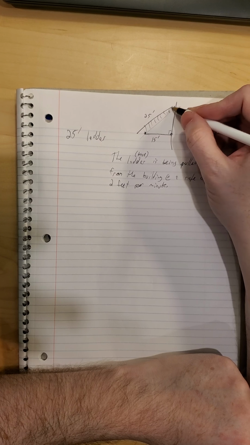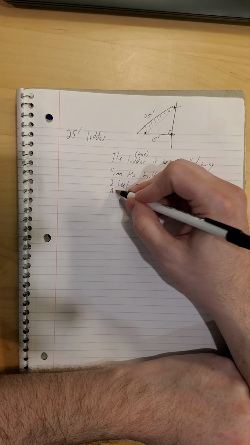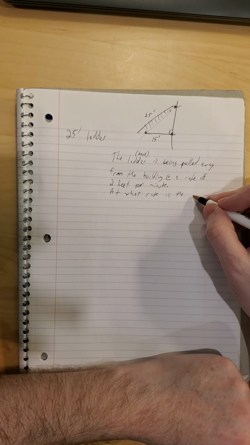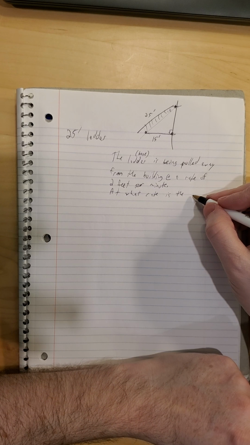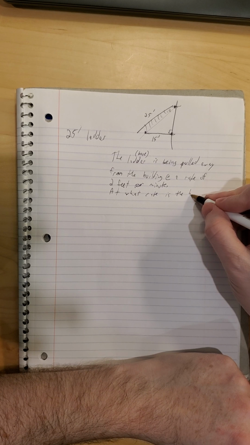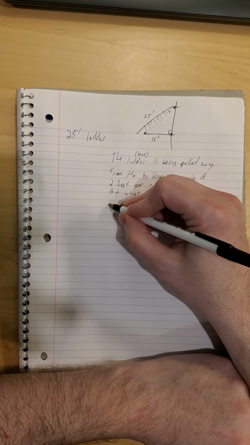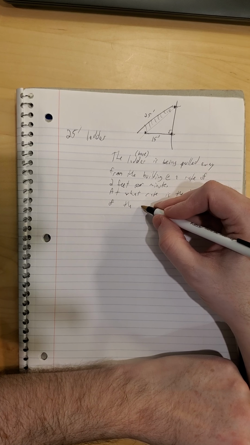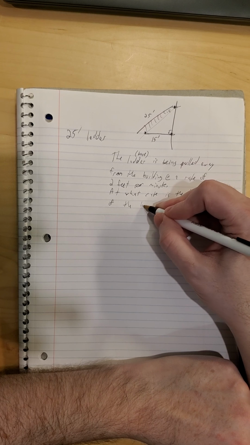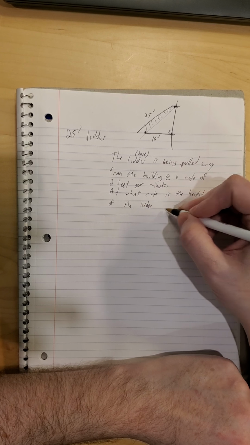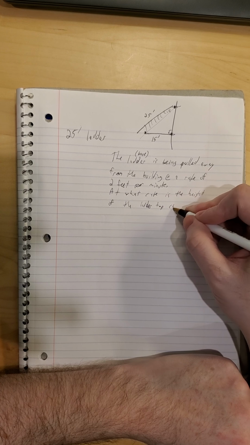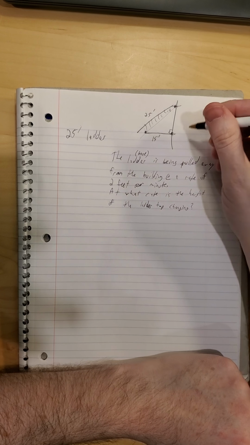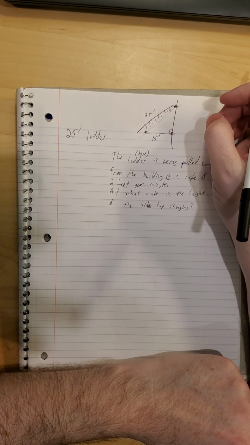In other words, this side, how fast is that changing? Okay, so go ahead and pause that, give it a spin, and we'll finish it together.